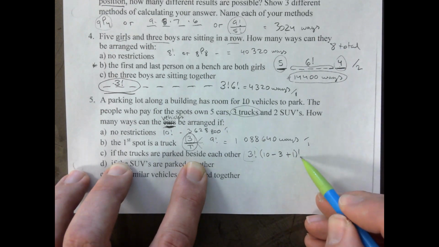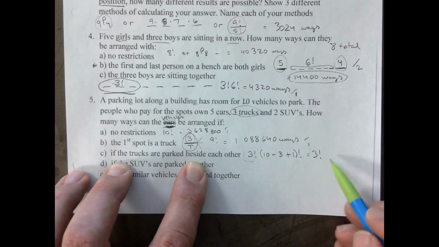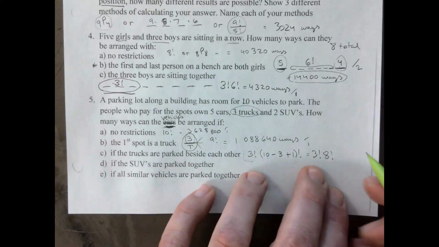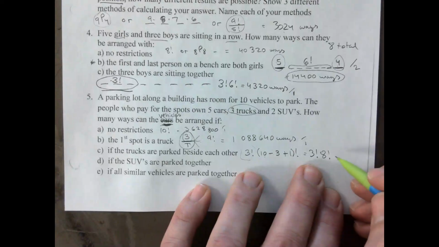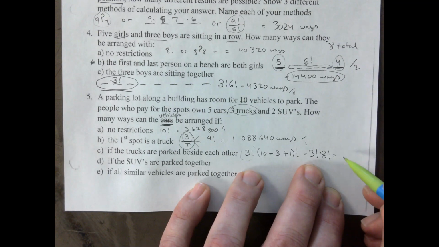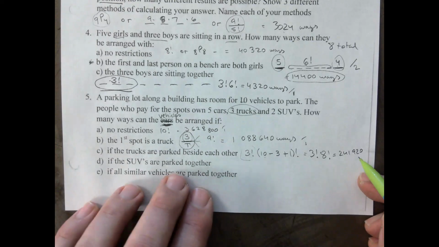So that's factorial there, and that'd be 3 factorial. This is 7 plus 1 would be 8 factorial. So that's how you get the correct answer there. I have to find my place, hold on, 241,920. Okay, a mark for that.